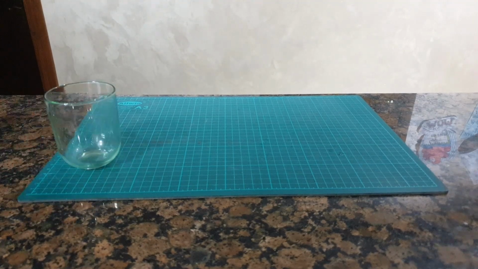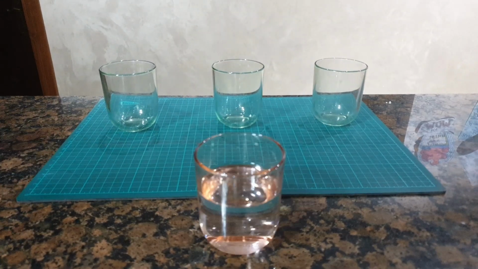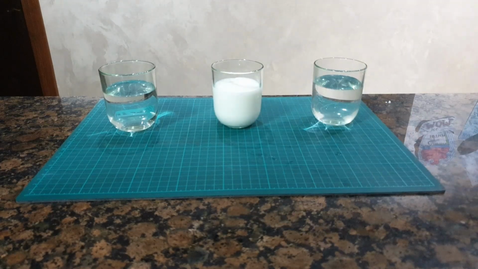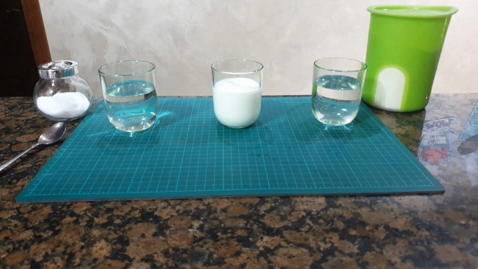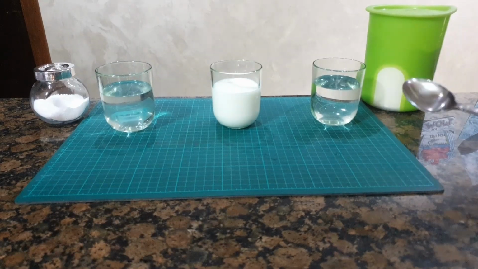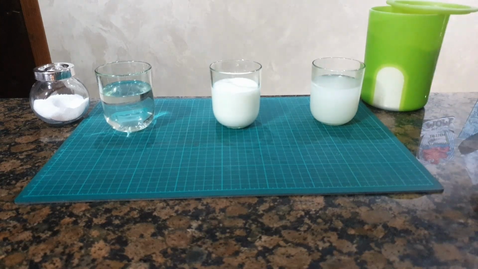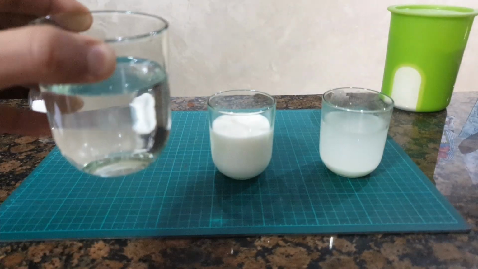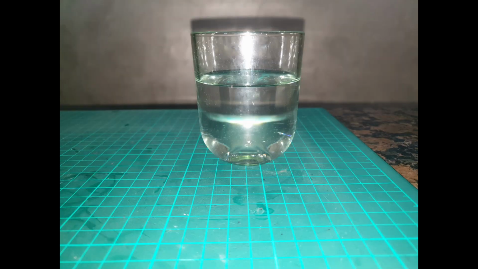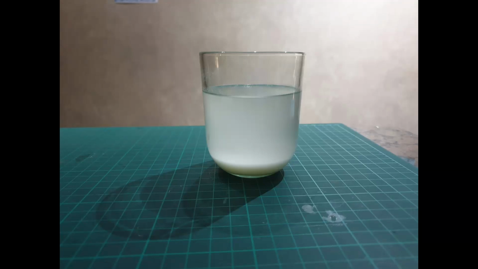What we need for this experiment is 3 empty glasses. Fill 2 of them with water and the third one with milk, some salt and some flour. Start by adding some salt and mix, and some flour in the other and mix. If we leave them for some time and take a closer look, we will see that salt dissolved in water and most of the flour is at the bottom.